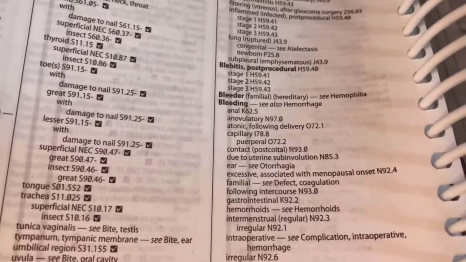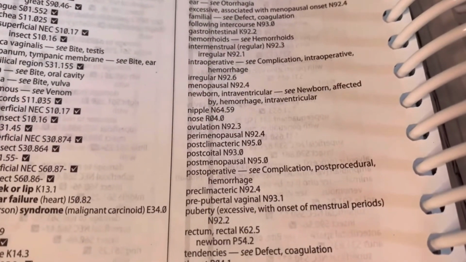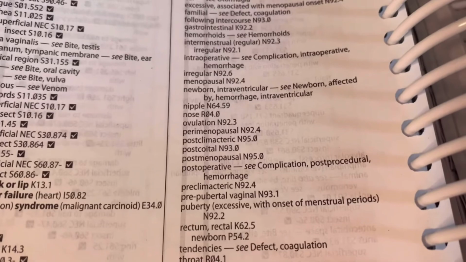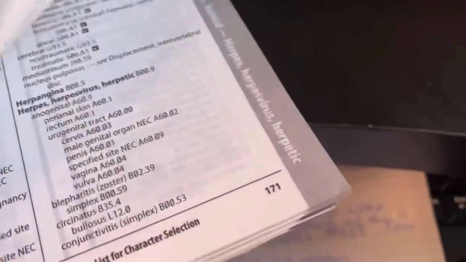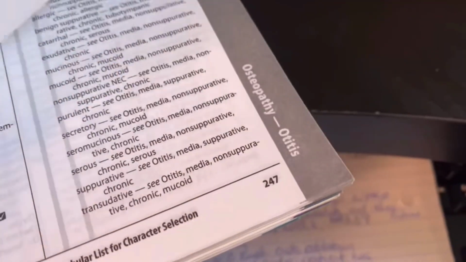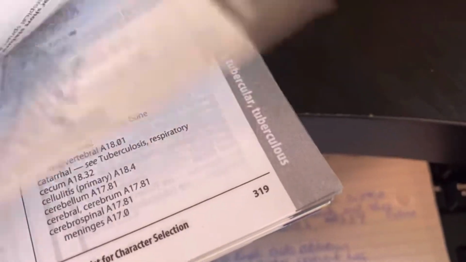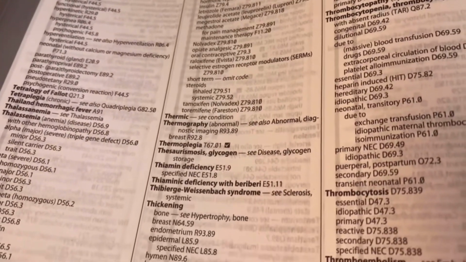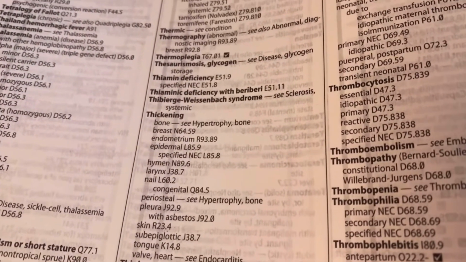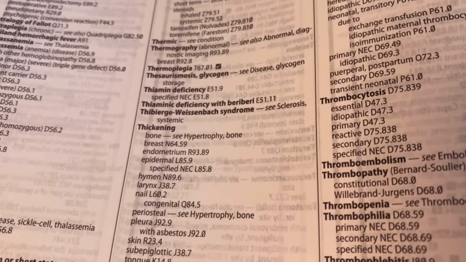And we have bleeding, postmenopausal, N95.0, and then thickened endometrium. You just have to flip through. And that is going to be thickening endometrium, R93.89. Alrighty, so we have surgery number 5.